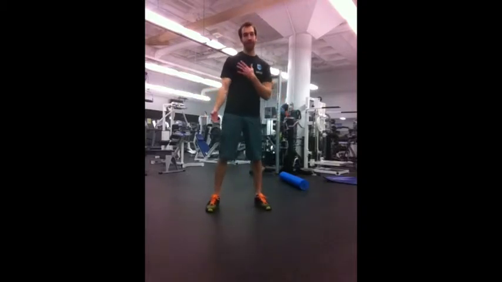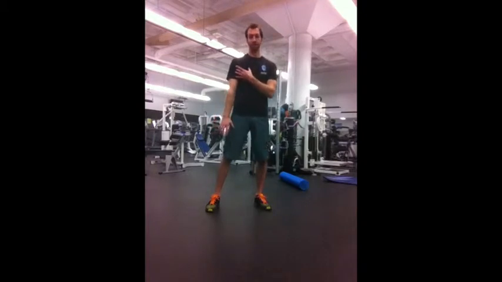In particular, the pecs and lats attach in the front of the arm here. So when the arm is rolled, when the shoulder is rolled forward, you see the back of the hand. This brings these two muscles closer together from the origin to insertion. And this generally happens when these muscles are in contraction.